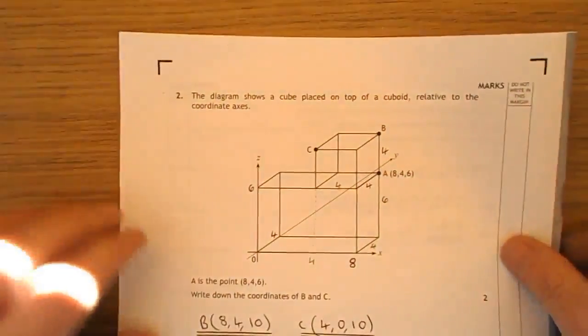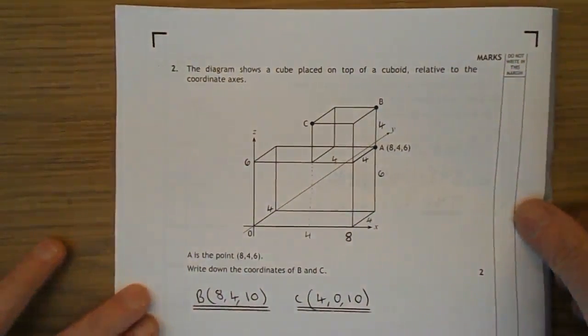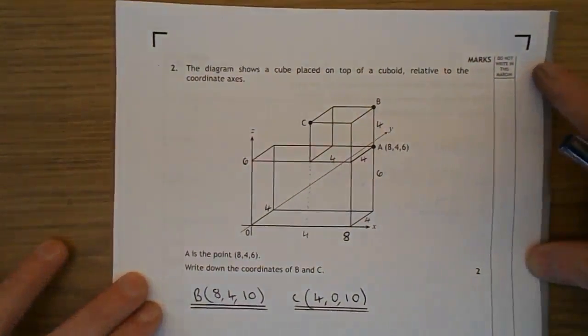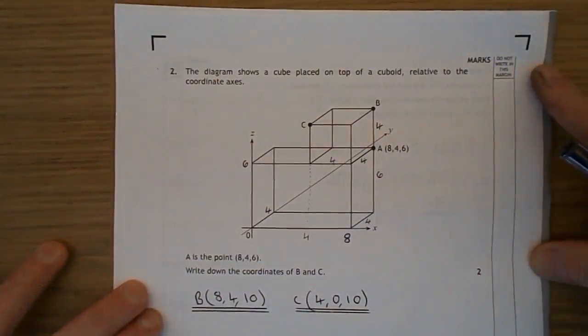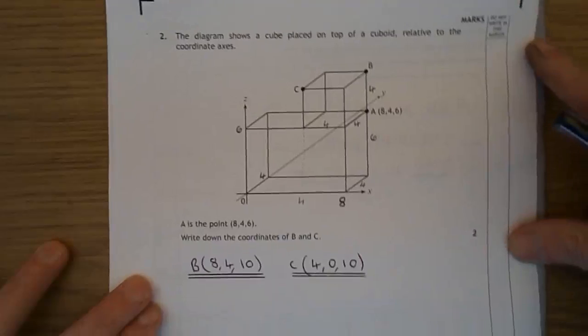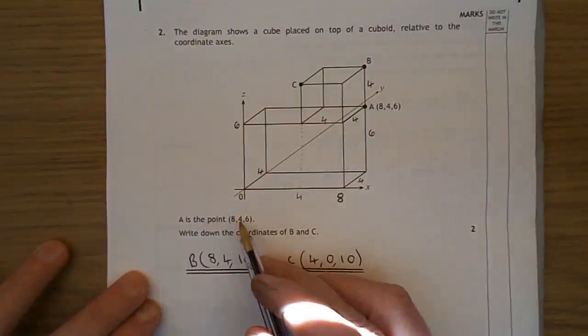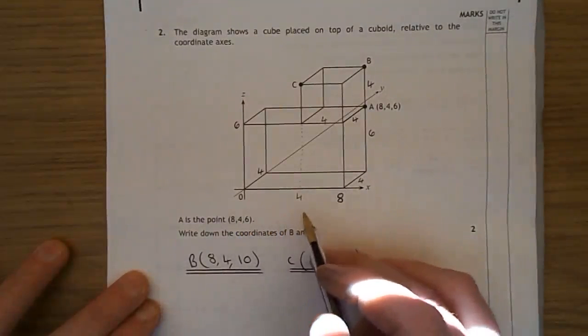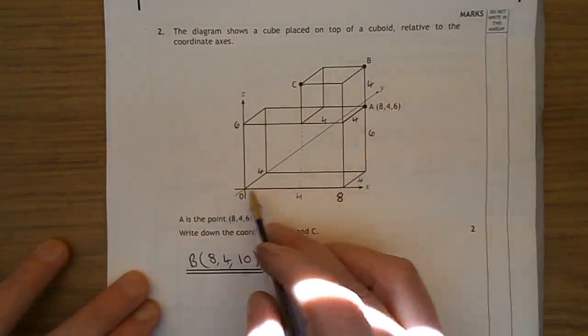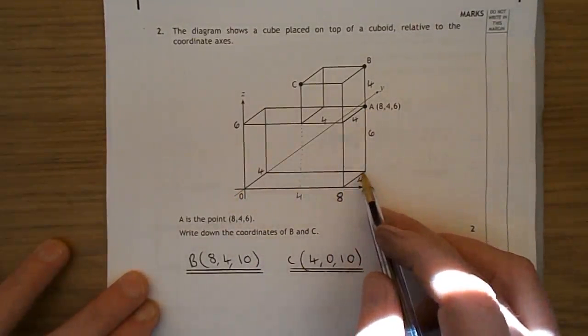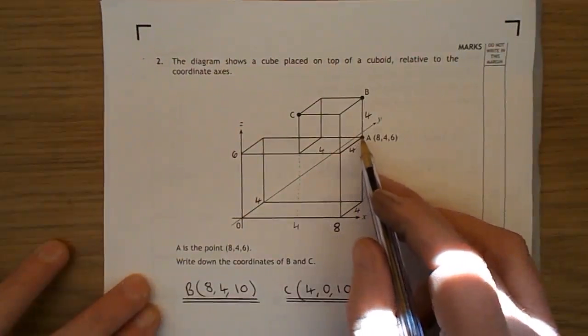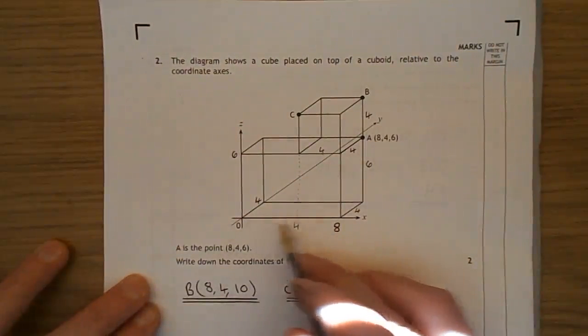Okay, on the paper question 2, and here it is here. The diagram shows a cube placed on top of a cuboid relative to the coordinate axes. A is the point (8, 4, 6). Now let's see, where's A? There it is there. 8 along, 4 back, 6 up. Okay, so we can now start putting in measurements here.